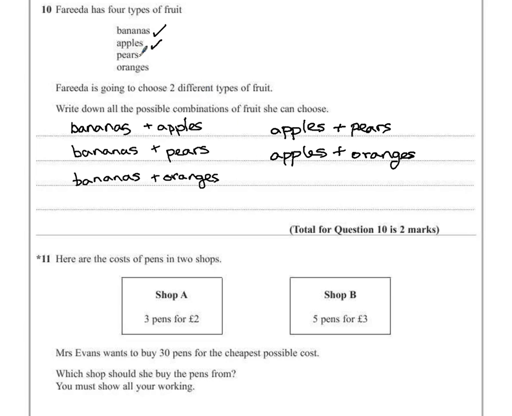So next we have pears and oranges. They're the only 2 fruits which we have not paired together. Pears and oranges. We can just double check. Have I done pears and apples? Yes. Pears and bananas? Yes. We can't have pears and pears, therefore pears are finished and there's nothing left to pair oranges off with, so we've listed all 6 possible combinations.